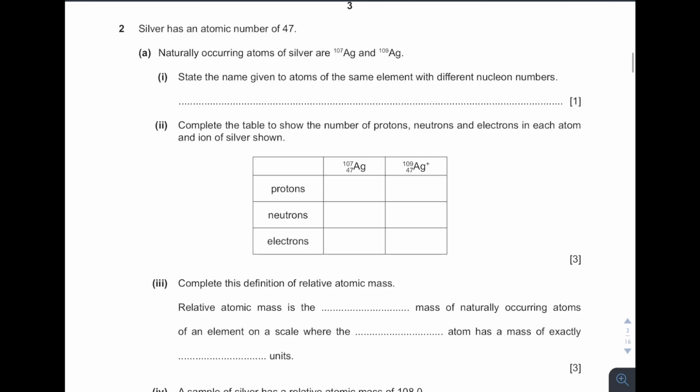Okay, then given with this. What is the name given to the atoms of the same element with different nucleon number? We know it is isotopes. Then given with this, remember, the number on the top is always the sum of protons and neutrons. The number at the bottom left hand corner is just the proton number itself.